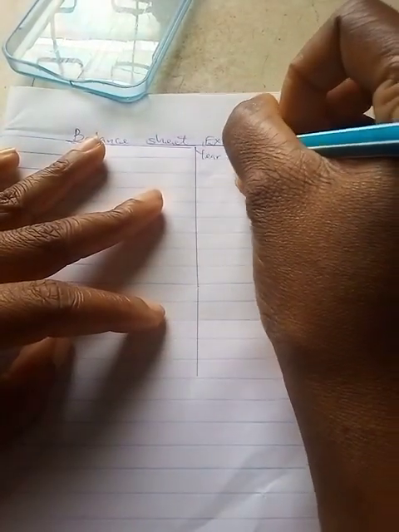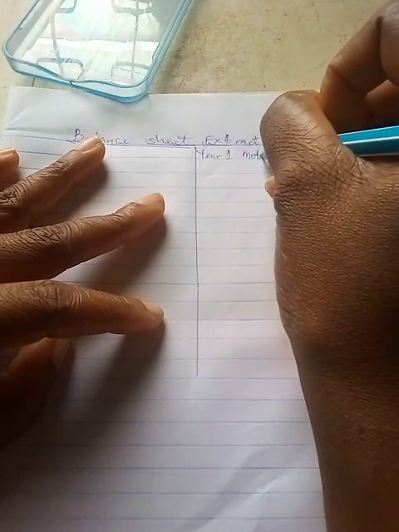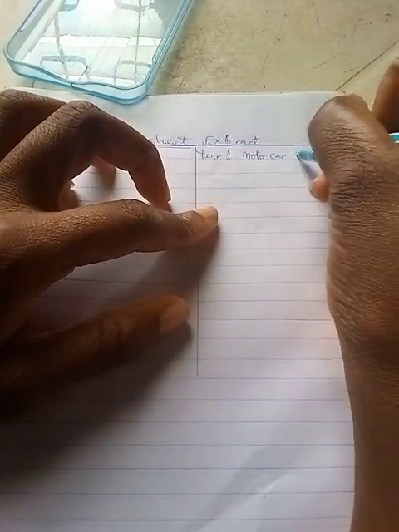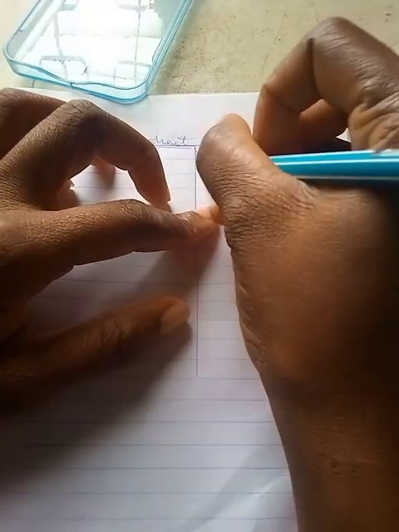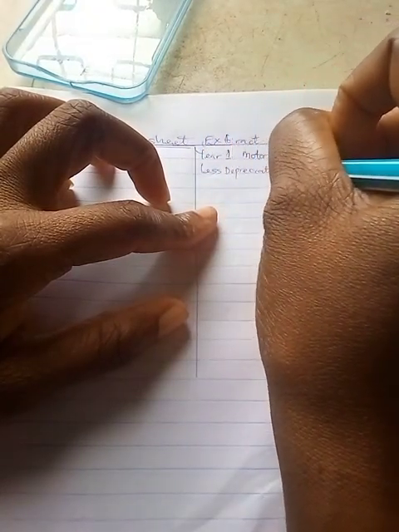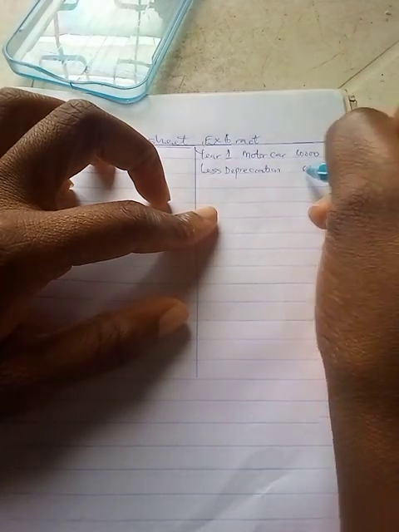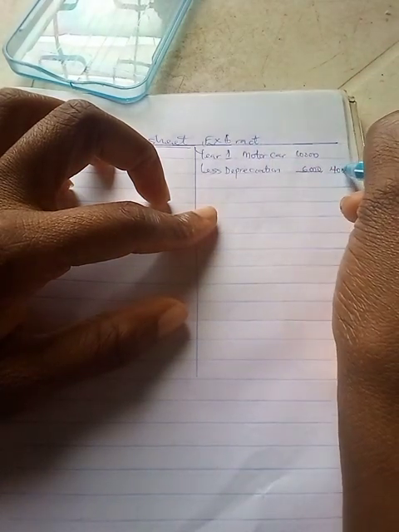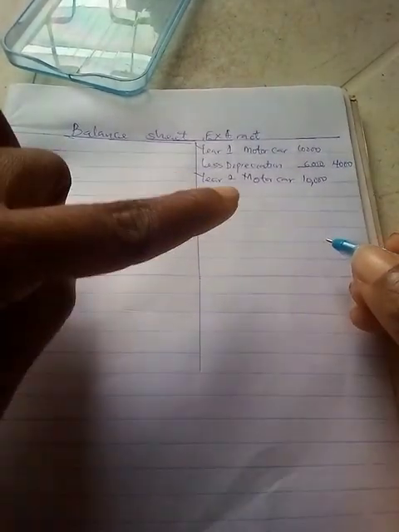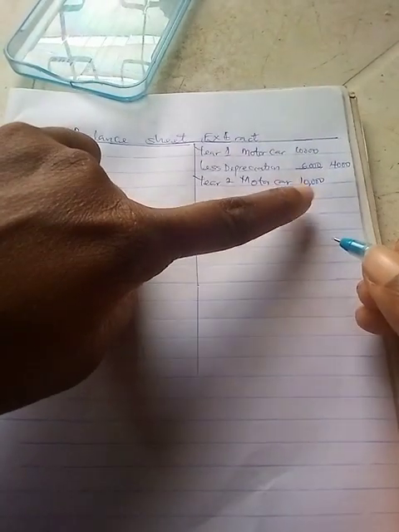For our balance sheet extracts for year 1, the name of our asset is motor car. Then the cost at the beginning of the year was 10,000. Then we less our depreciation for year 1, which was 6,000. So when you minus it, you are going to have 4,000 naira left. So you come to year 2 again. So the cost of your motor car, you bring it, which is 10,000.